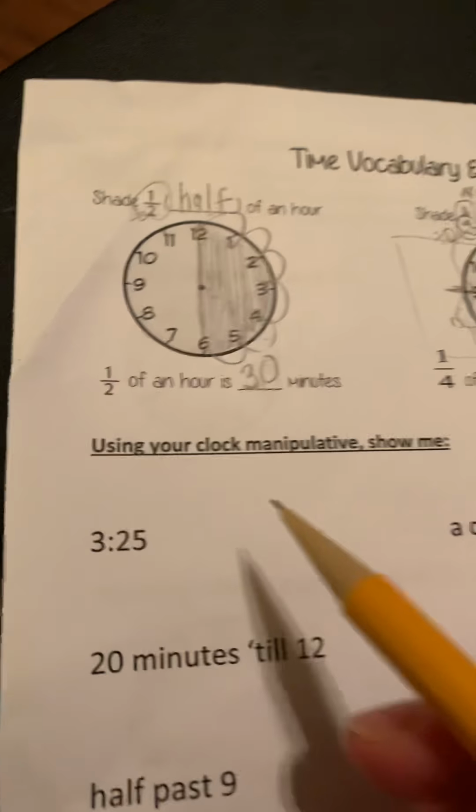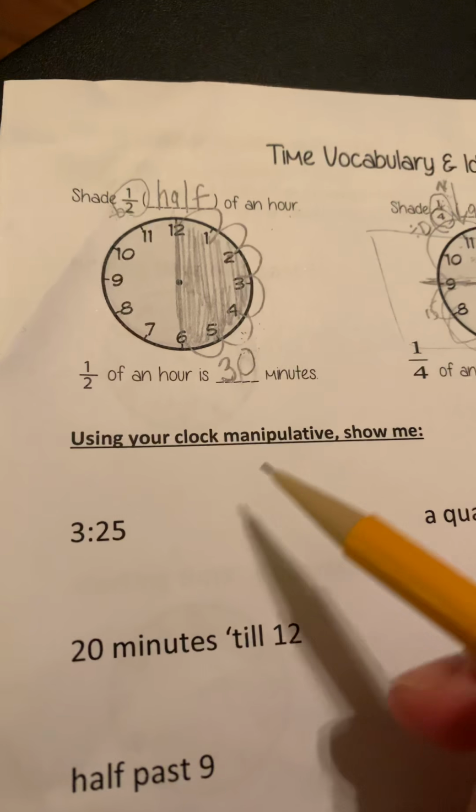Speaking of that, how many minutes are in an hour? Let's write that then somewhere. 60 minutes equals 1 hour. I'd make them write that. All right, so now I want y'all to get your clock manipulatives.